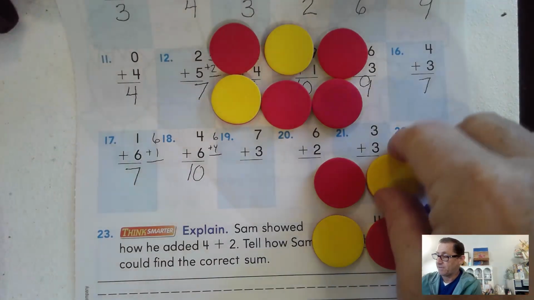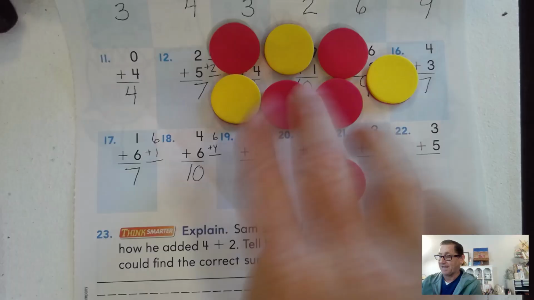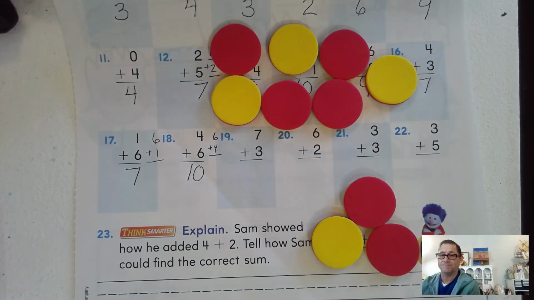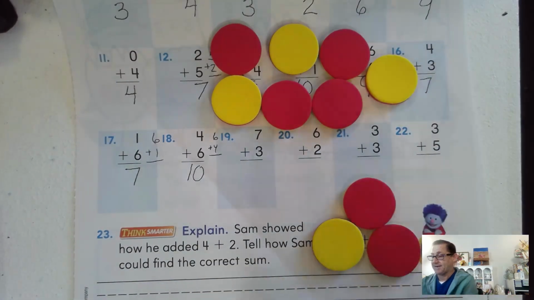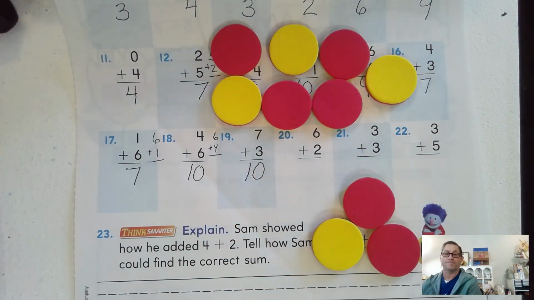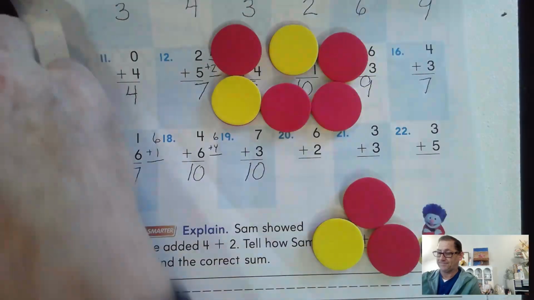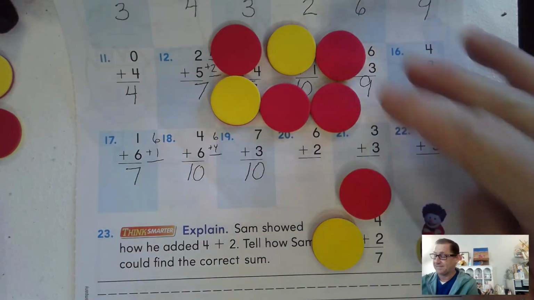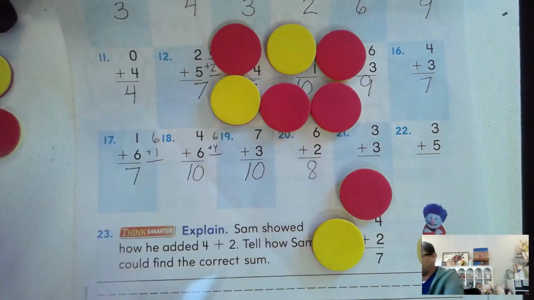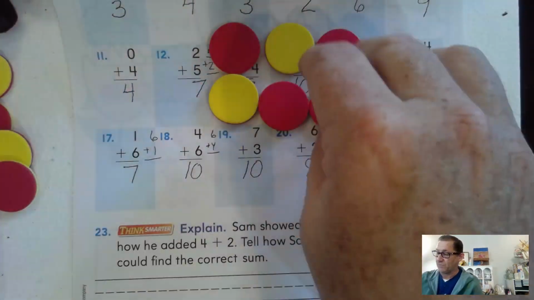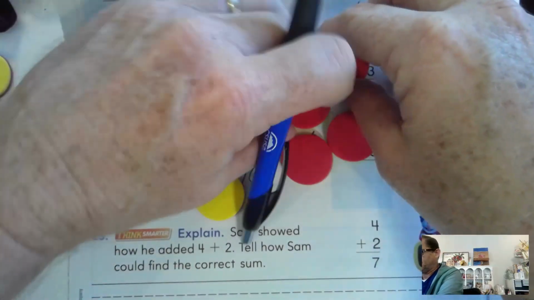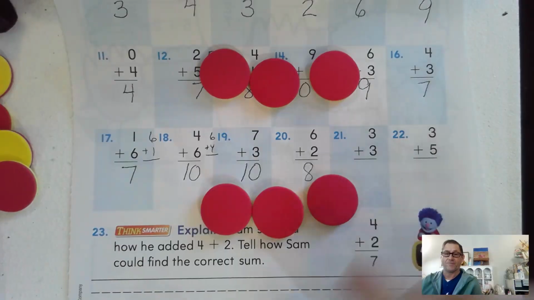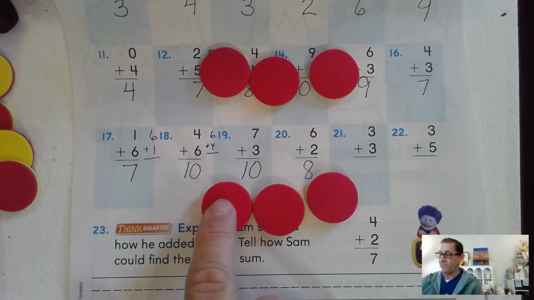7 and 3. Okay, we're just going to go ahead and put that there. That's 7, 2, 4, 6, 7, and 3 more. 7, 8, 9, 10. 6 and 2 more. 6, 7, 8. Okay, 21 is a double. So 3 and 3 more. 3, 4, 5, 6.